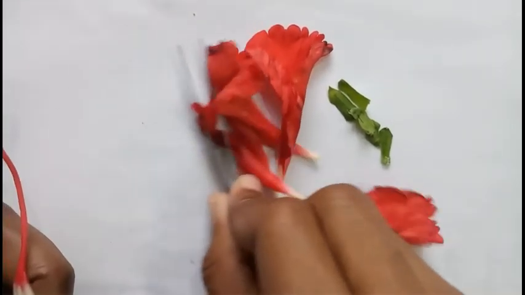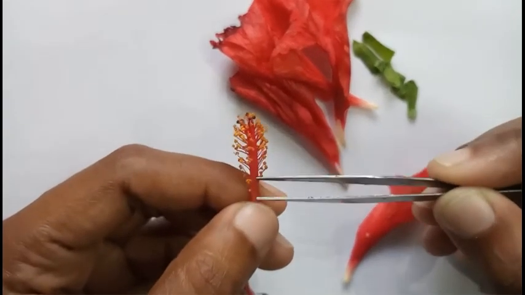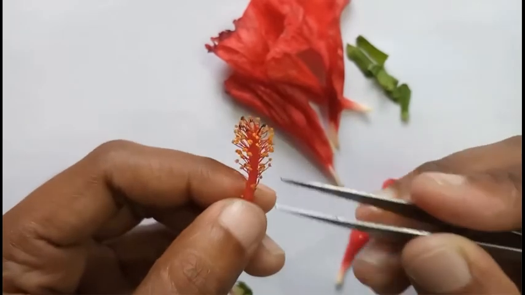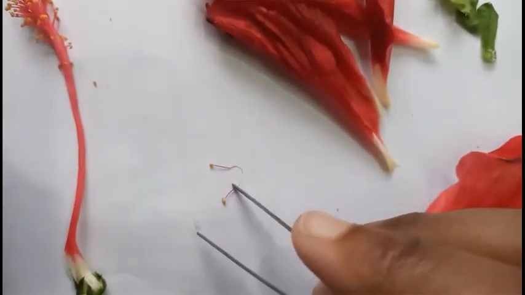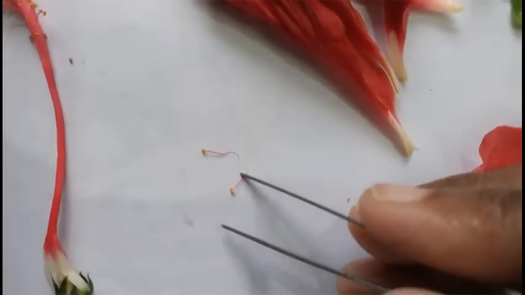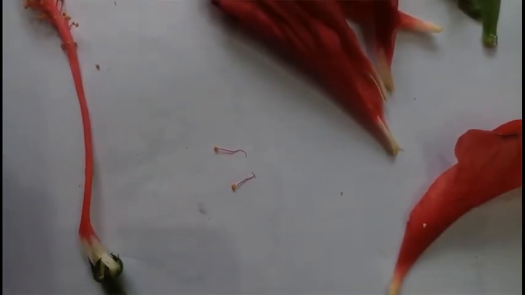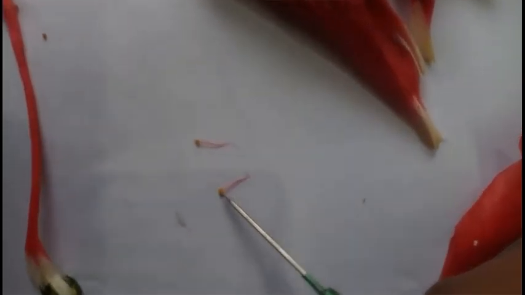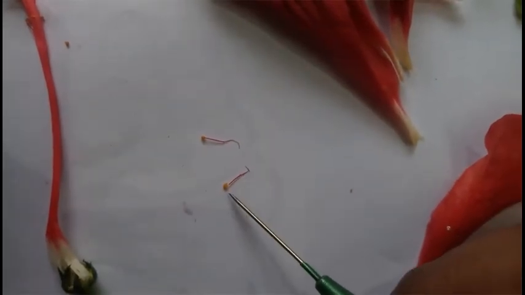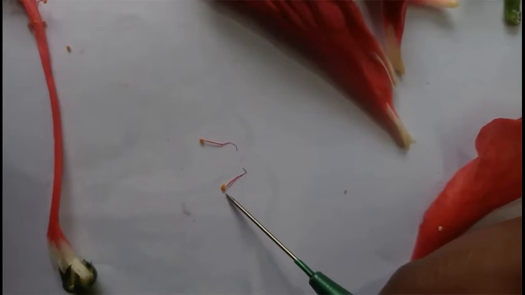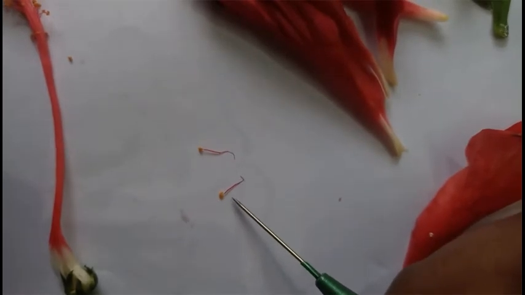Okay. Now after these two parts, there comes the third part. This yellow structure, as you can see here, is the third whorl, androecium, and its single unit is the stamen. You can see here 2 of the stamens. This yellow bilobed structure is the anther, and this tube-like structure is known as the filament. In this anther, pollen grains are produced, which are male reproductive cells. And this one stamen is called the male reproductive part of the flower.